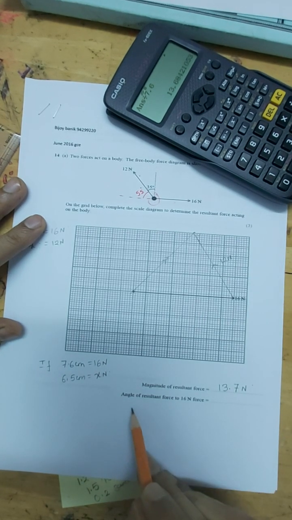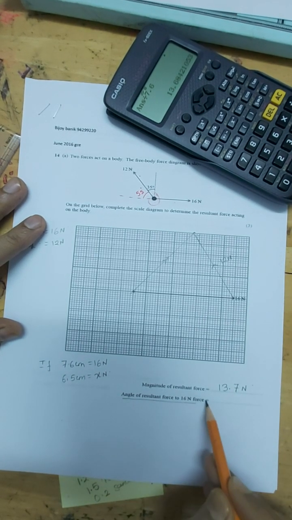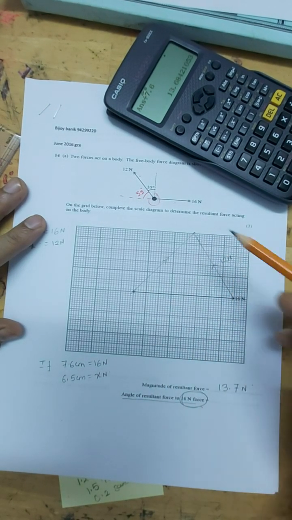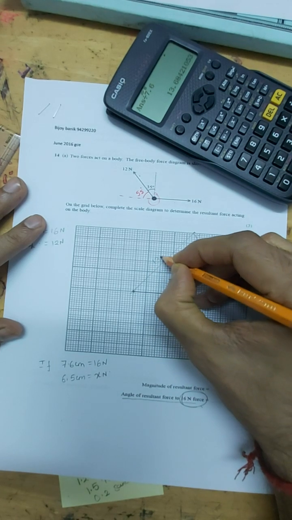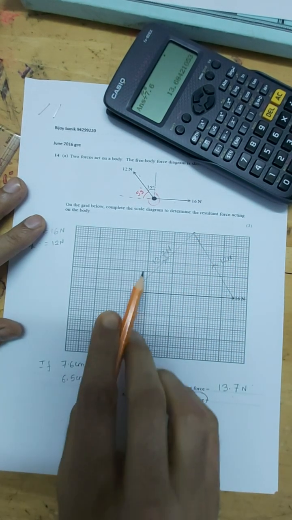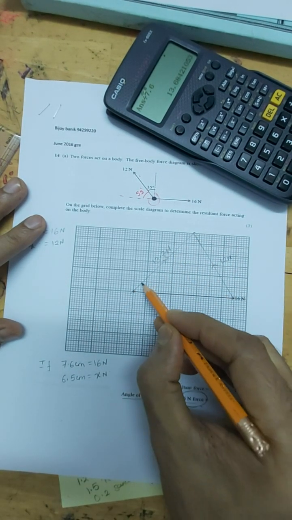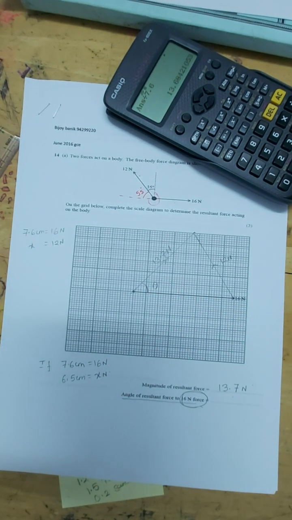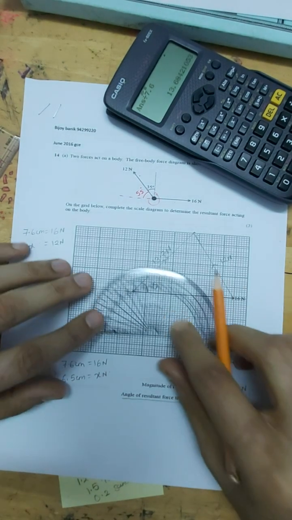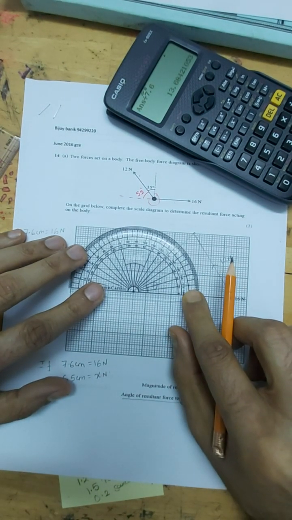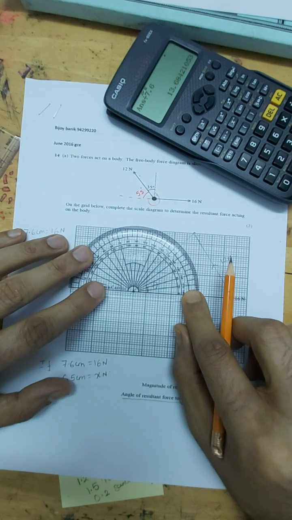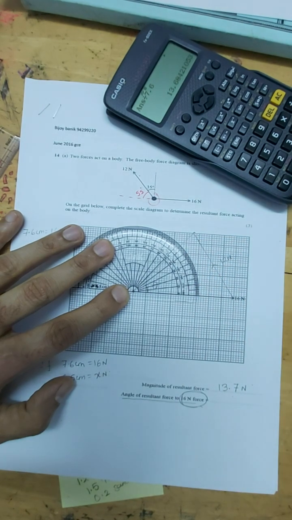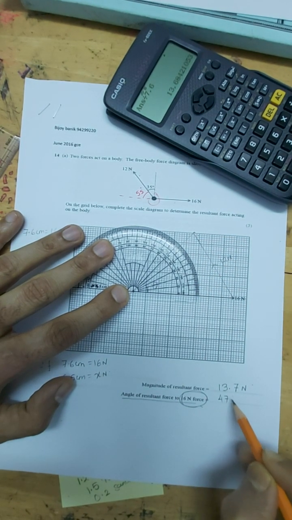What did they say? Next question. Angle of the resultant force to the 16 Newton force. So this is my resultant force, and it was 13.7 Newton, so I'm writing 13.7 Newton over here. So this is the angle we are looking for. Let's find that angle with the help of the protractor. Try to do it as calmly as possible, nothing to hurry over here. So that's around 45, 46, 47 degree. So it's around 47 degree.